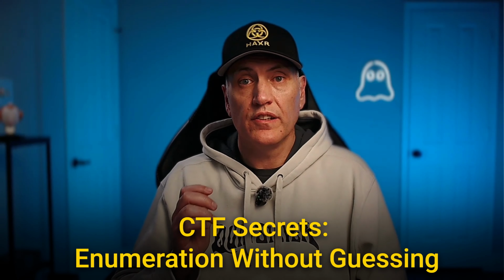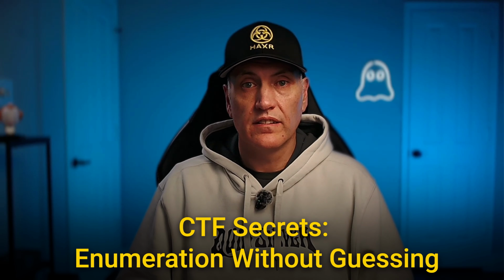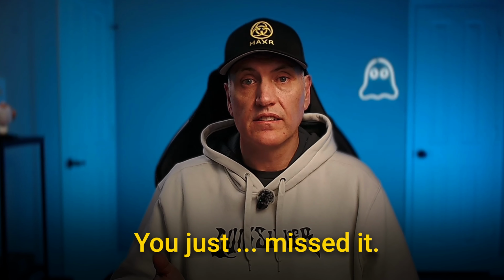CTF secrets, enumeration without guessing. You're doing a CTF. You run your Nmap scan. You poke around at a few services. You're trying a couple of things. Nothing works. So you go and check a walkthrough. And the answer was right there. It was in your scan output. It was on the web page you already visited. You just missed it. If that's happened to you more than once, this video is going to fix it.